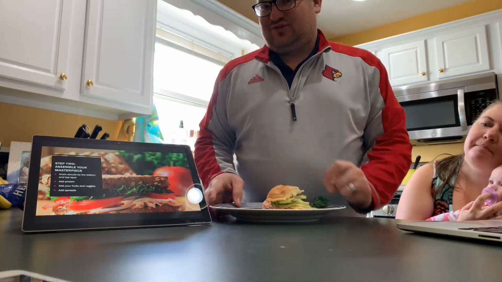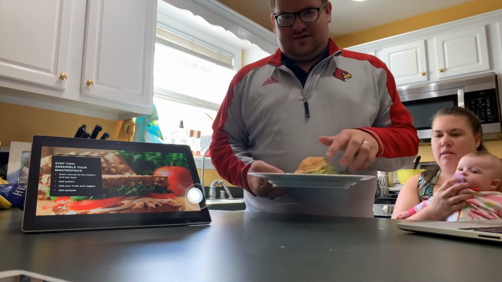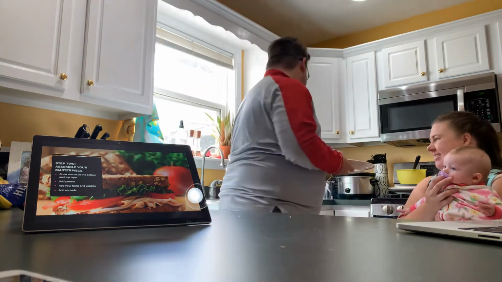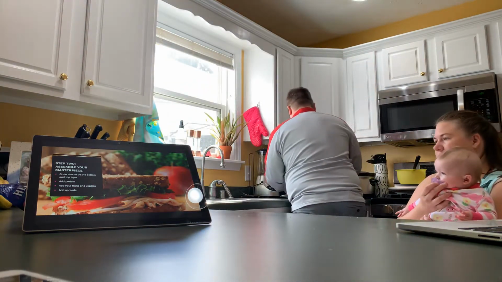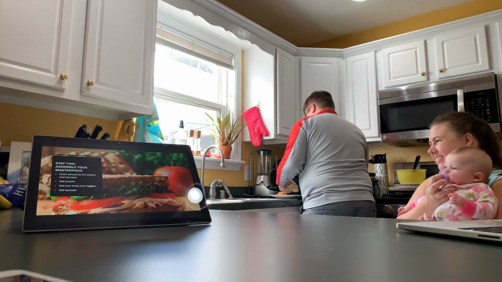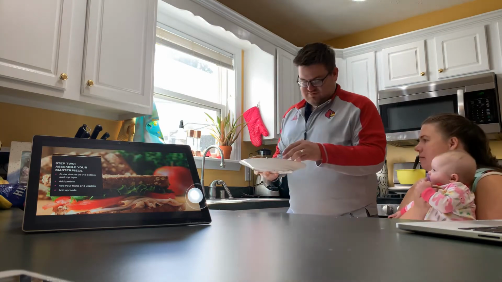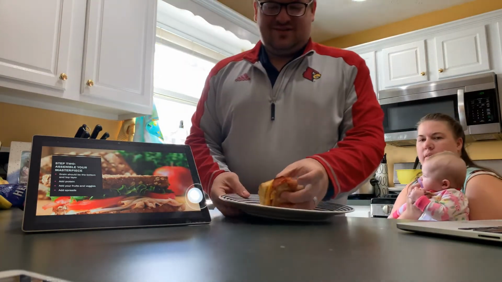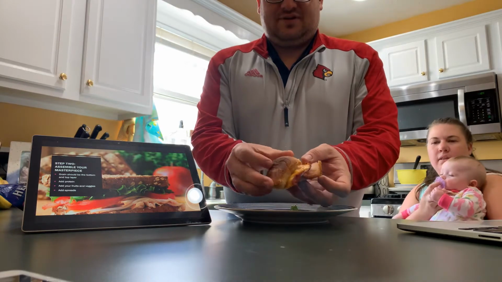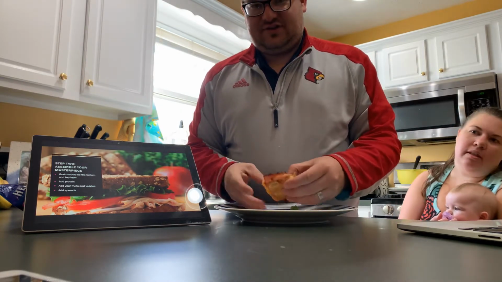Now, my special little treat is to add this into the air fryer. So if I do that, the end result becomes this beautiful, crispy, cheesy ham and turkey and cheese sandwich.